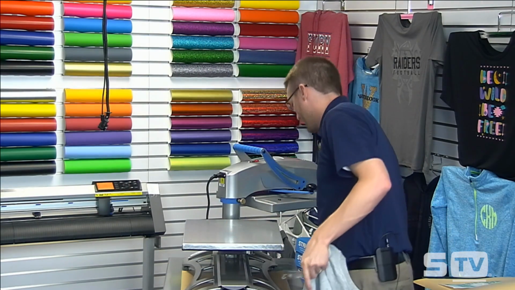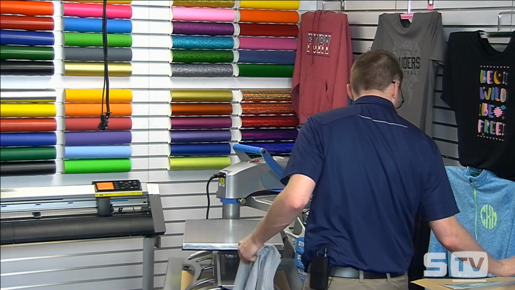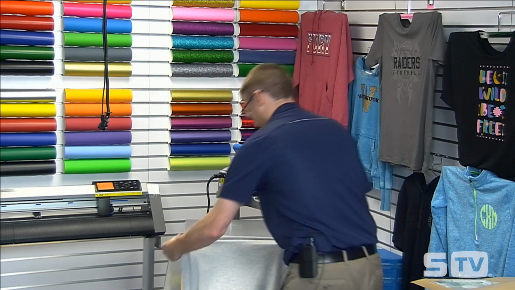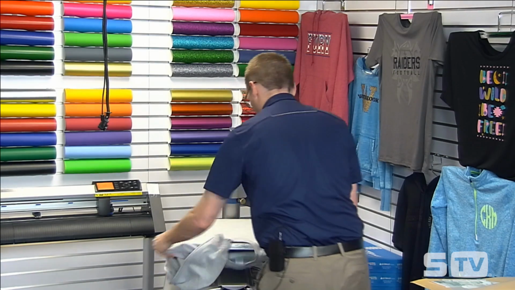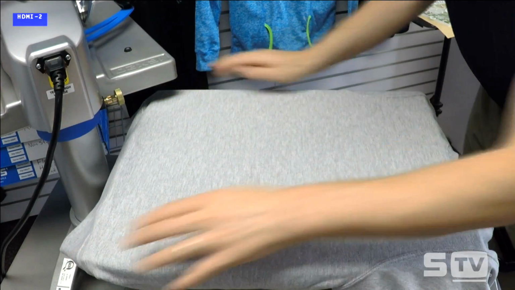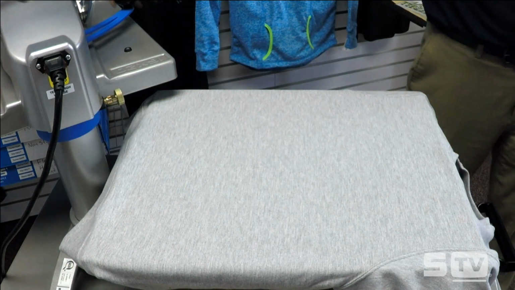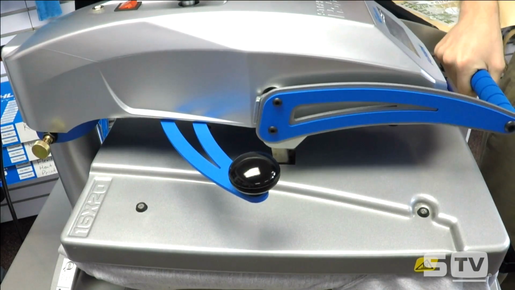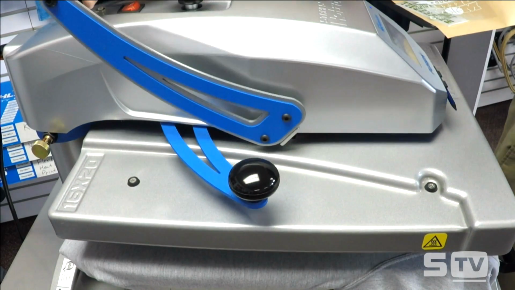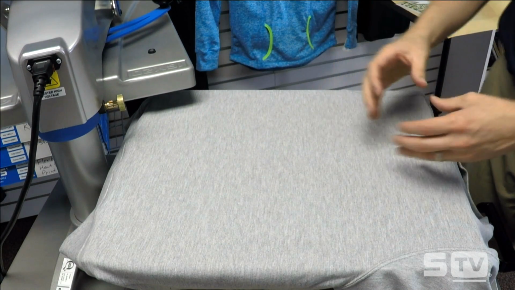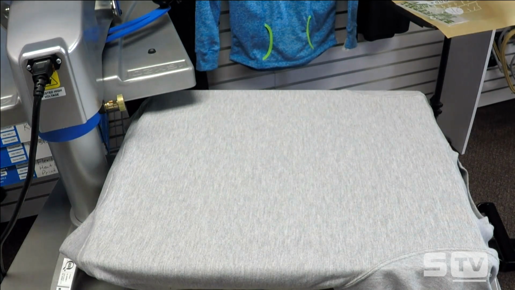So we're going to start by threading our fleece garment here. The pattern material will apply to any cotton and polyester blend, so you have no problems applying it to fleece. The express print is thick enough. It feels soft, but it's thick enough that if this fleece tends to shrink, you're not going to get that puckered result in the design.